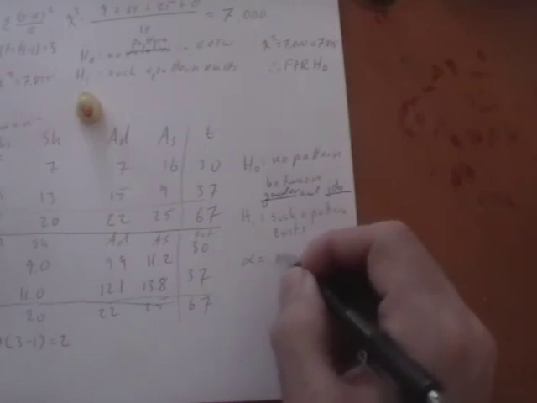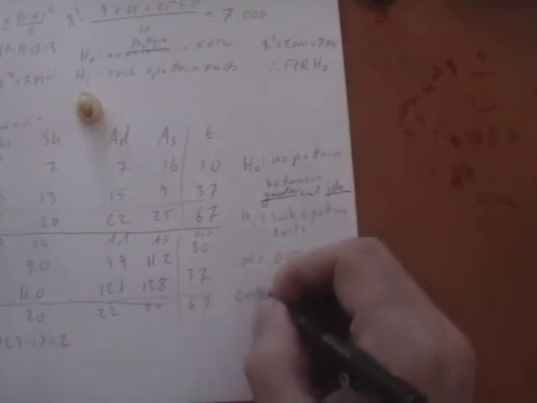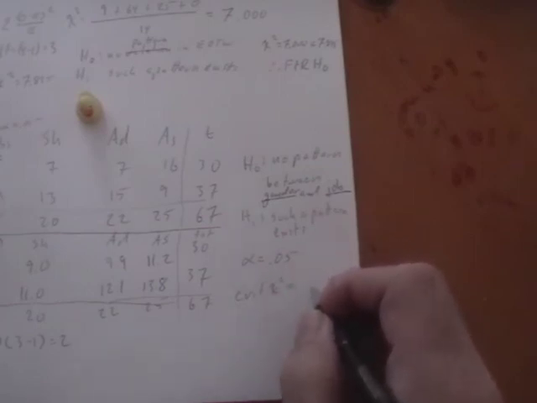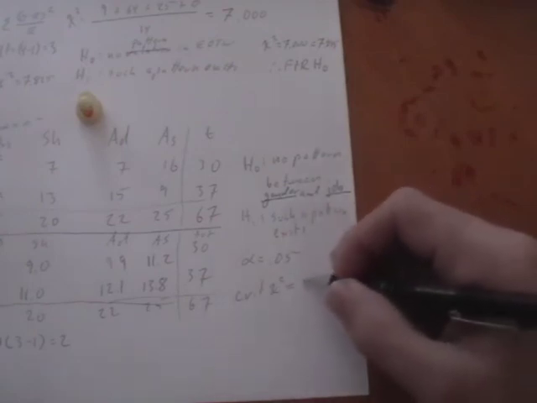That's 1 times 2, so we have 2 degrees of freedom. Alpha equals 0.05. Degree of freedom is 2. On the table, that means that your critical chi-squared is 5.991.